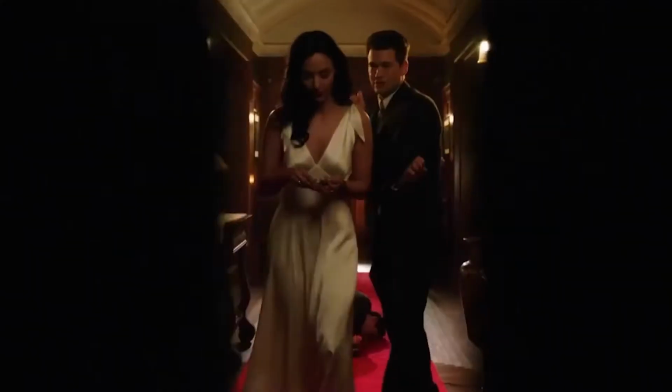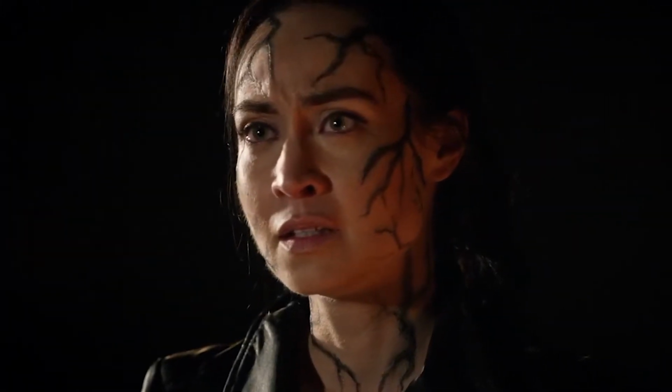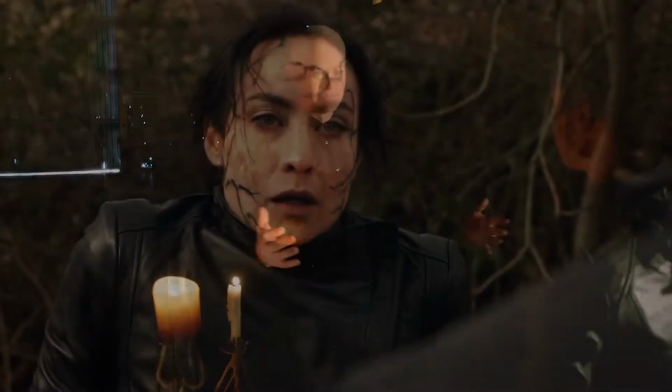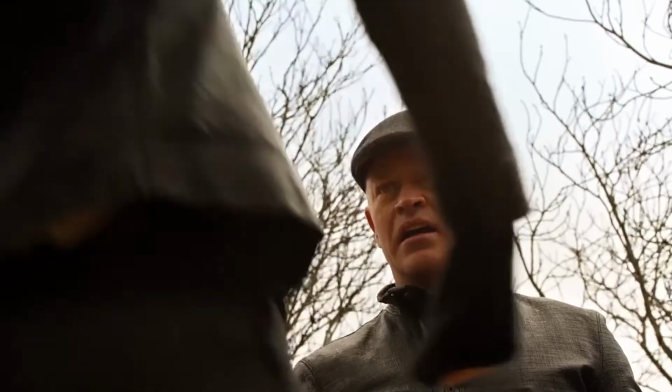thanks to computer-generated imagery. Nora Dark, who gains magical powers by channeling malice, has been seen using her powers to generate purple-colored energy and knocking legends down. During these scenes, the visual effects create images that are really astounding.